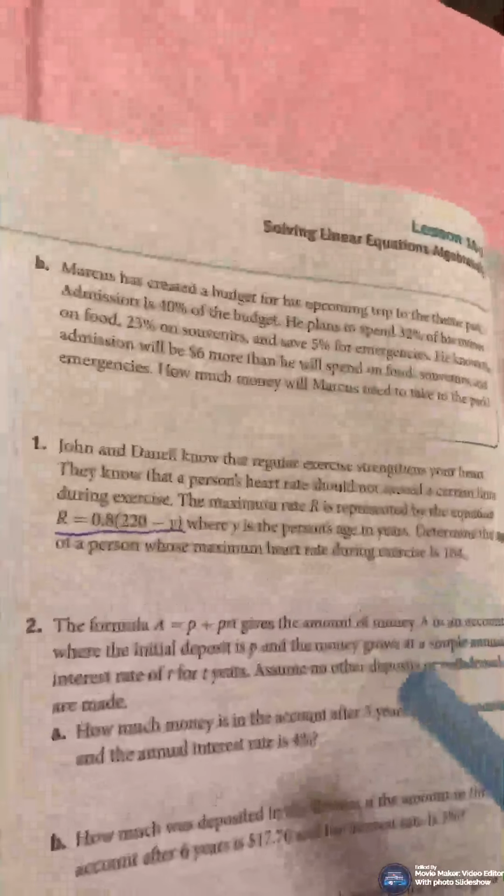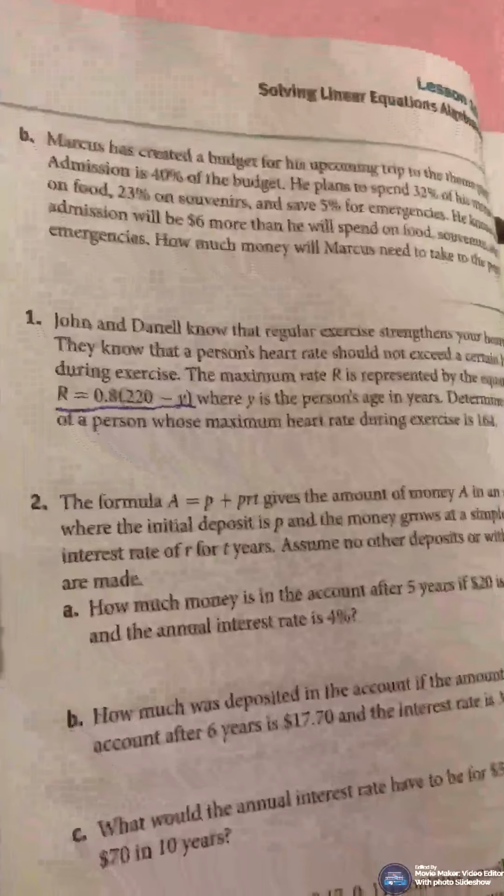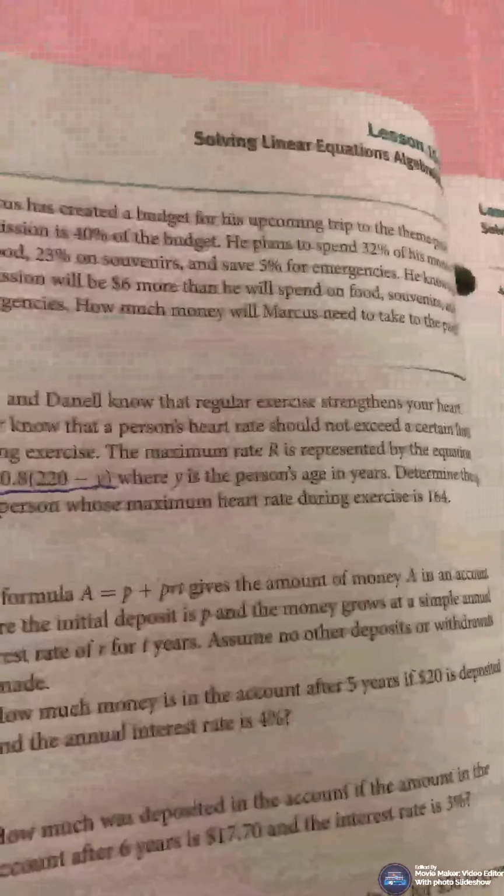So what we first have to do is that we probably have to write the original equation first. But let me explain this problem to you. This problem is all about finding the maximum heart rate of a person while he or she is doing exercise.